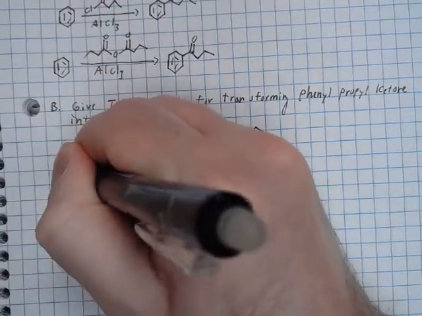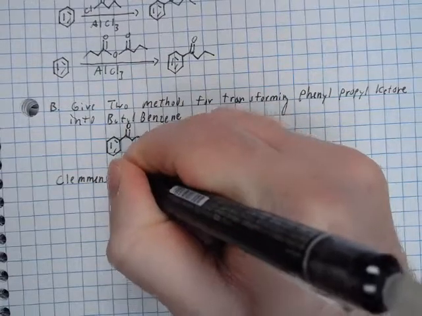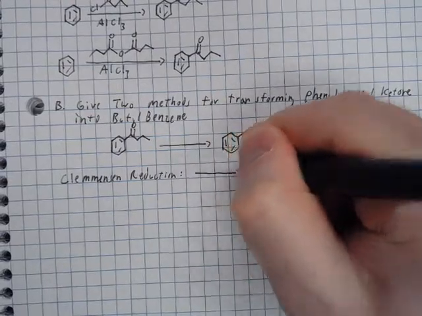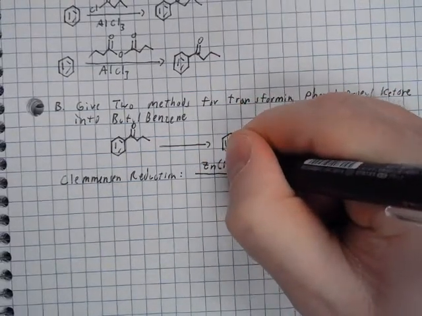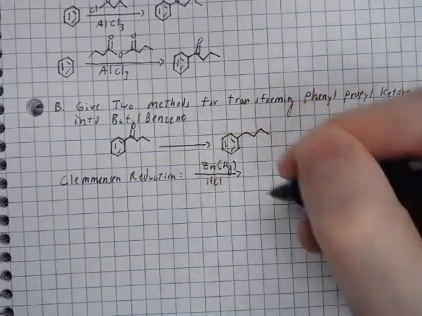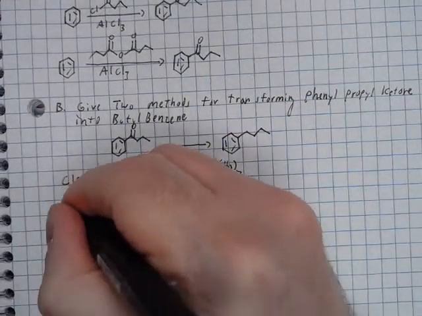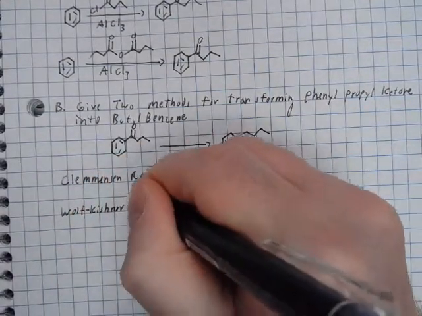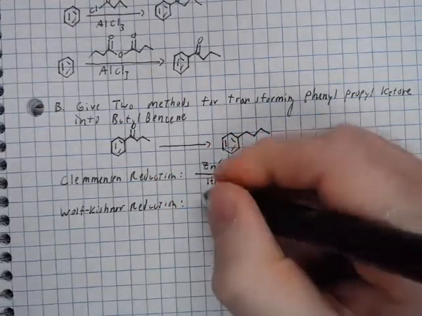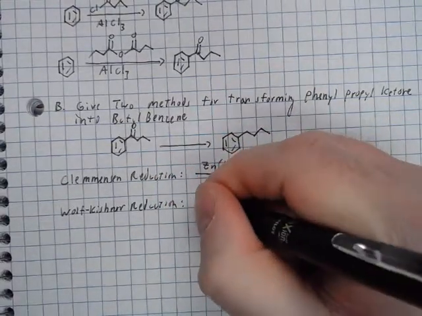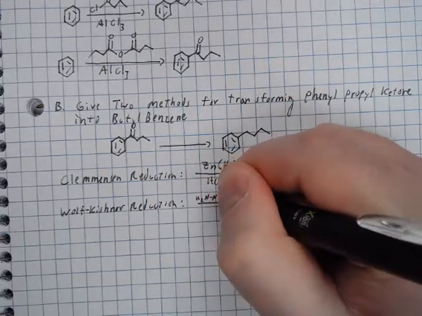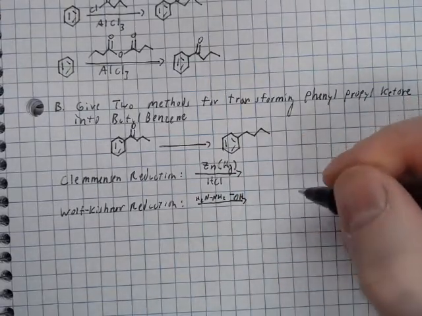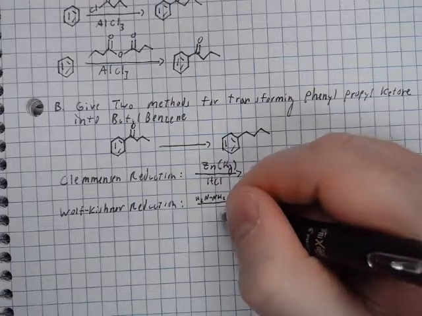One could be a Clemmensen reduction, which uses zinc amalgam with hydrochloric acid. Another is the Wolff-Kishner reduction. We use hydrazine and hydroxide and heat.